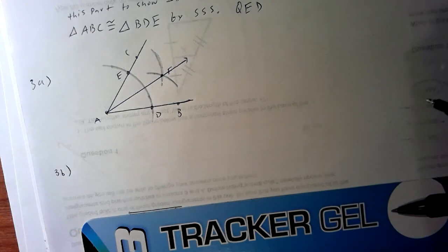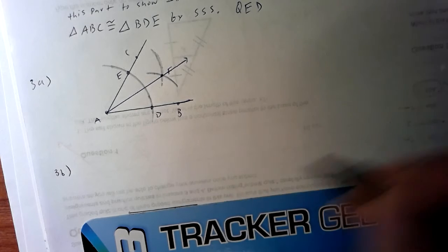Again, we're going to start off by drawing an arbitrary line segment. So maybe something like that. Label the endpoints.